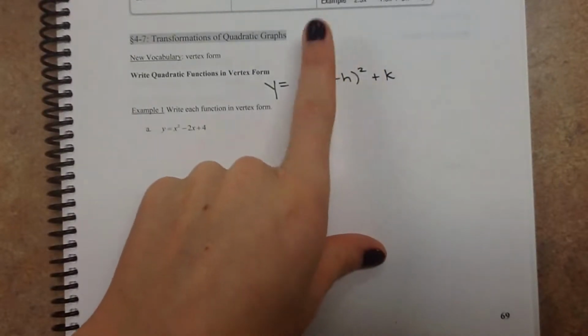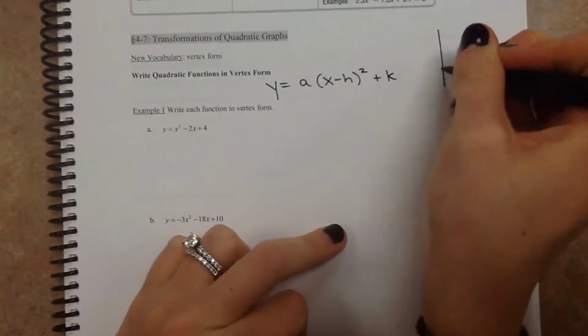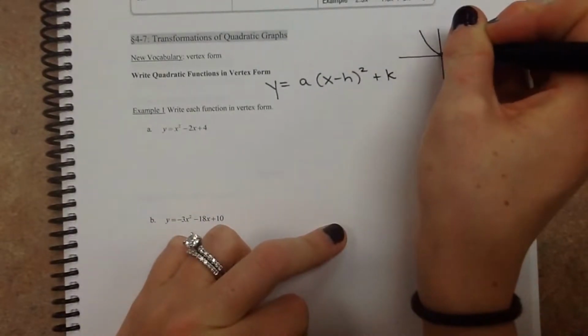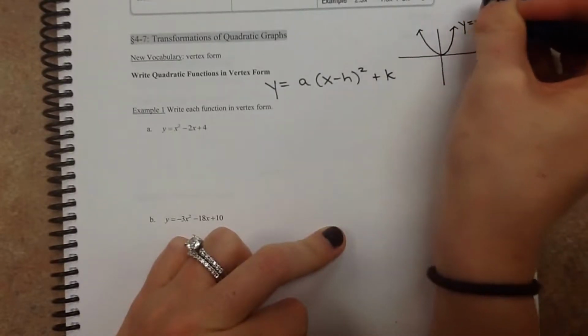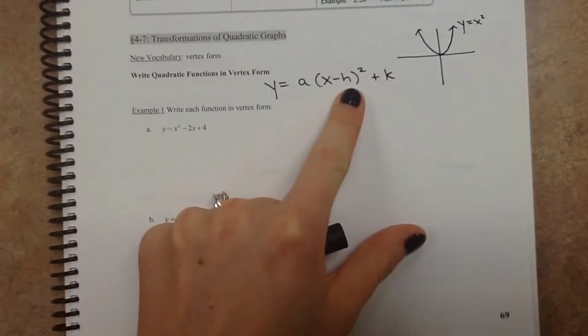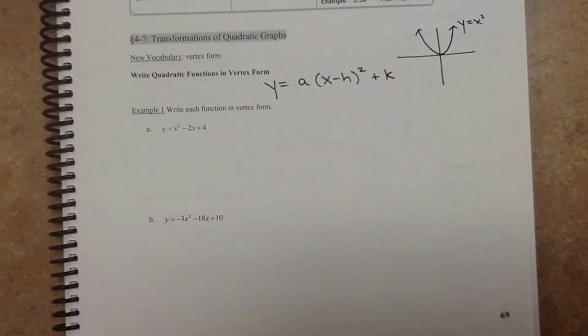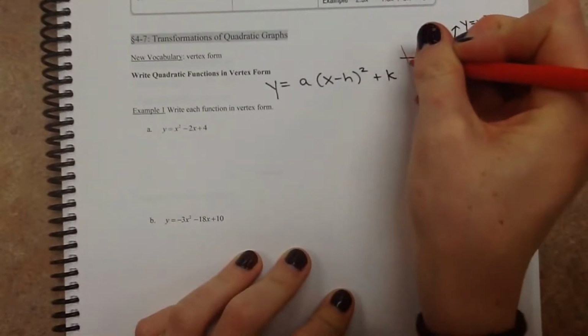So what that means is, since normally quadratic functions start right at the origin, this is kind of your original quadratic. This is just y equals x squared. If you move h units left or right, and k units up or down, let's say that we've got some sort of new parabola over here.